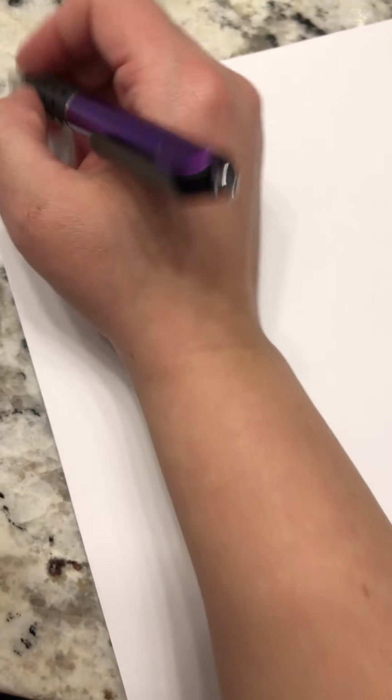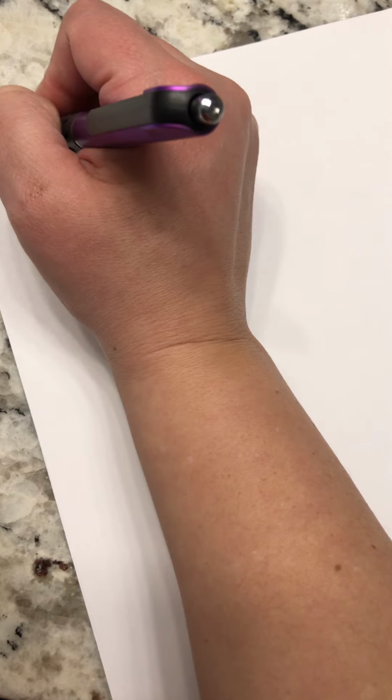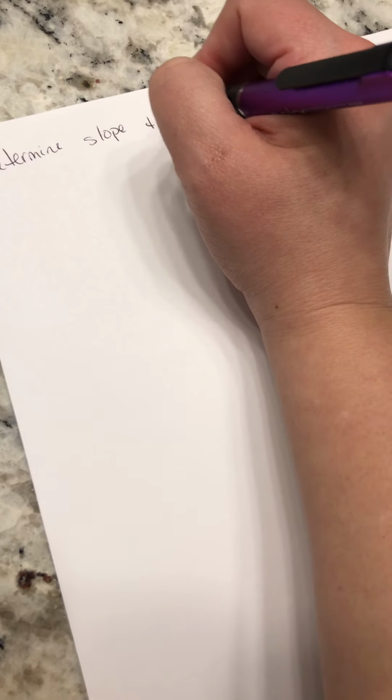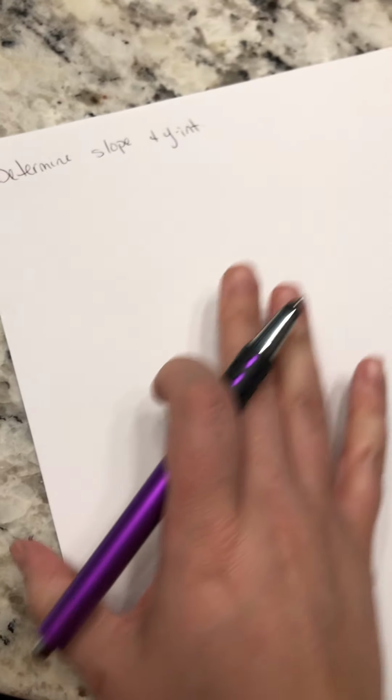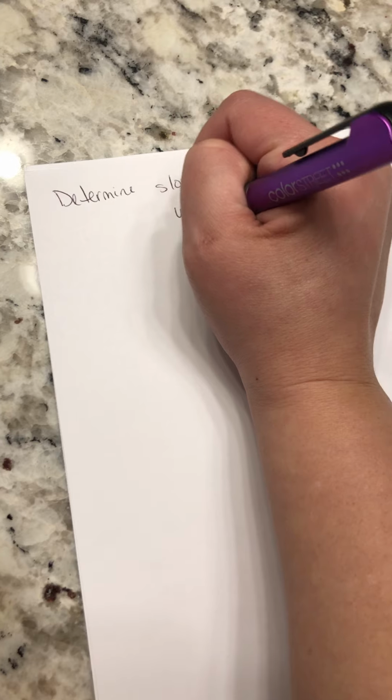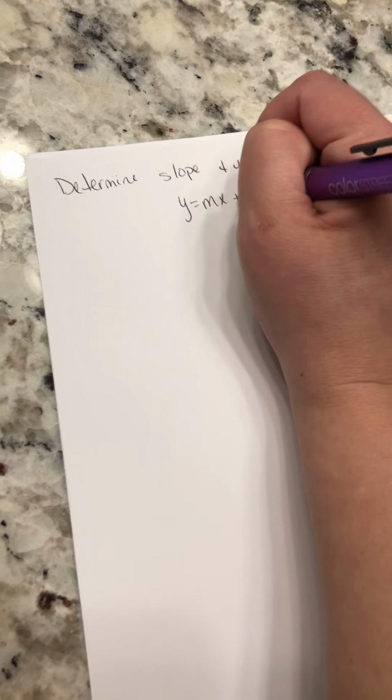For the next one, which deals with the equations of lines, you want to determine the slope and y-intercept if you're given this equation. The easiest way to do that is to write it in slope-intercept form, where you have y equals mx plus b.